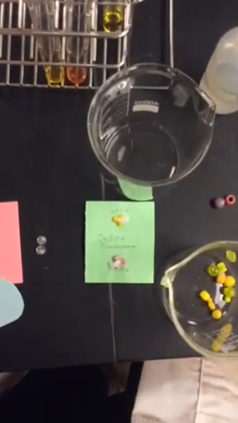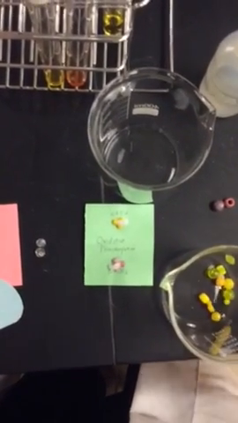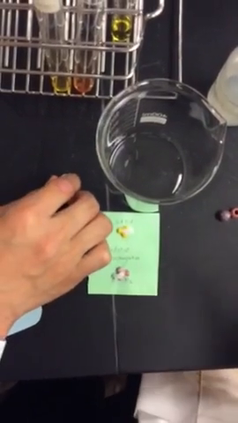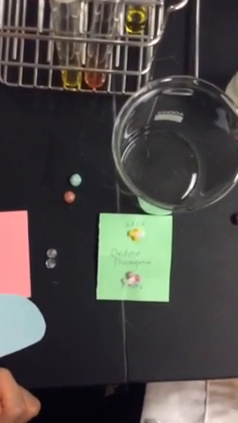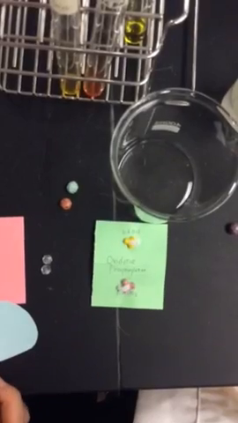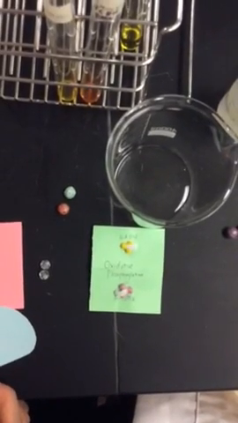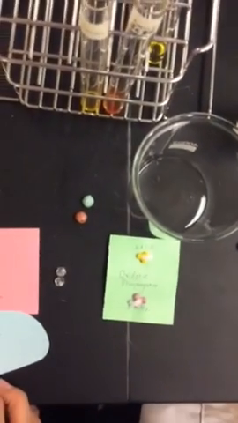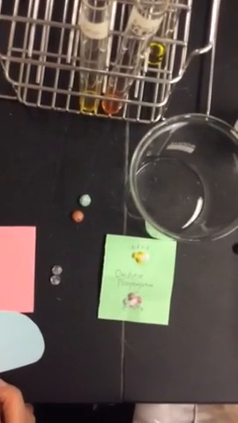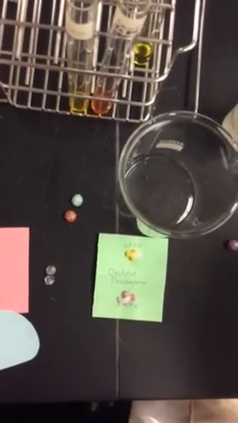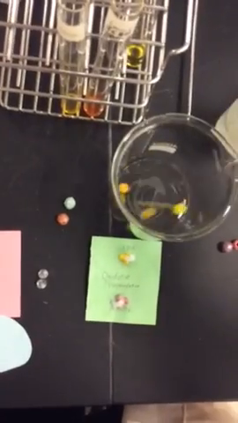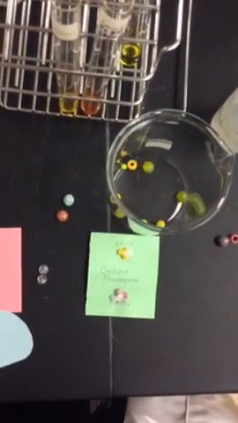In the 3rd stage of cellular respiration, we have oxidative phosphorylation. During this stage, it takes high energy intermediates, which are NADH and FADH2, and it makes about 26 to 28 ATP per glucose molecule.